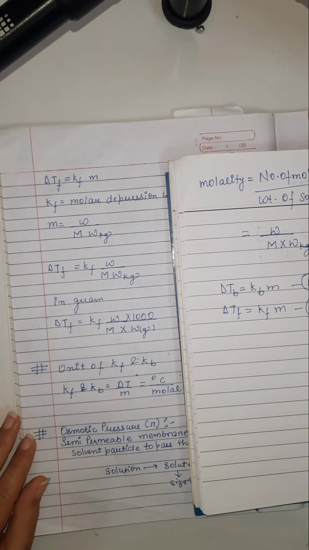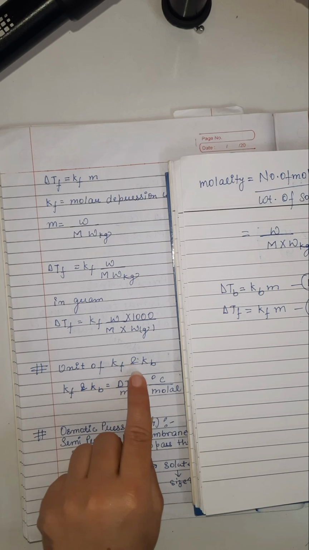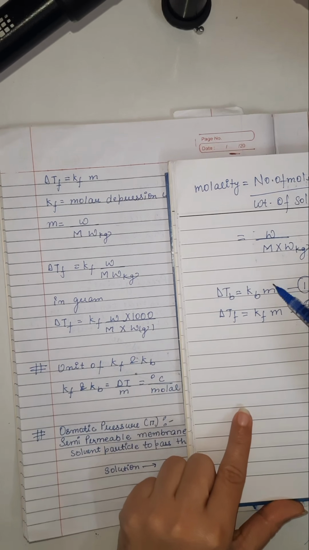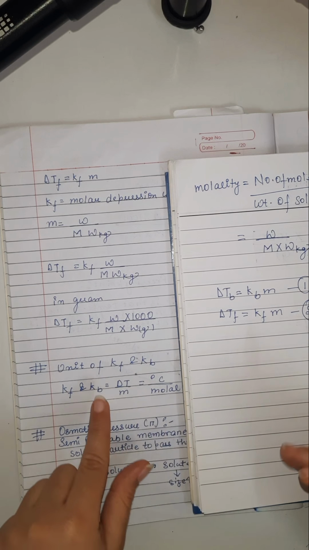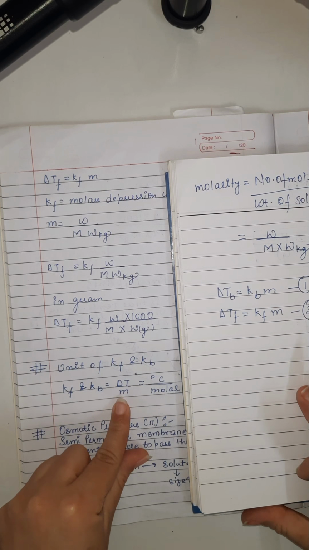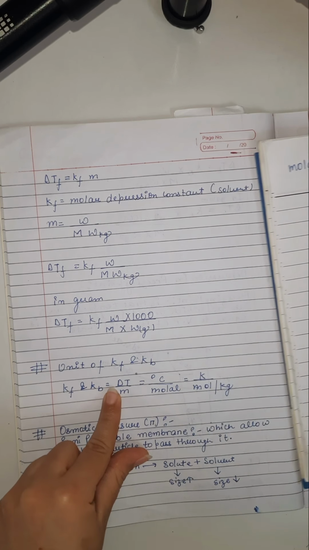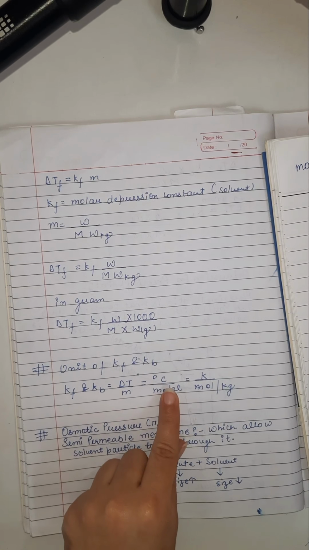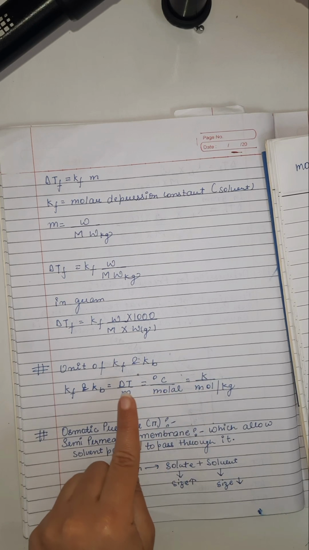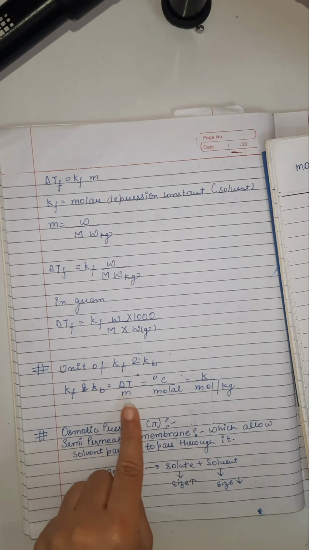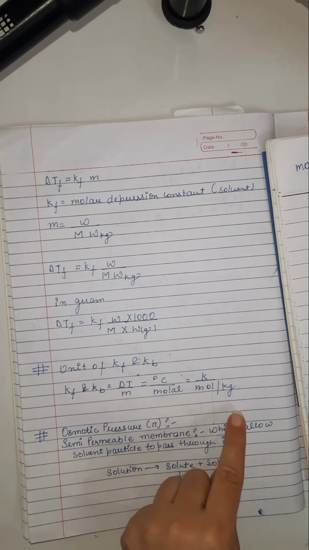Now, come to the next topic, that is units of Kf and Kb. From these two expressions, you can see Kf and Kb is equal to delta T upon m. If the delta T unit, or the temperature unit, is degree C, then the molality unit will be molal. And if the temperature unit is Kelvin, then the molality unit will be mole per kg.